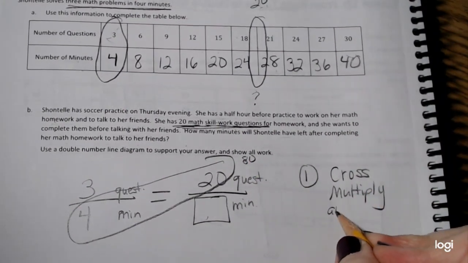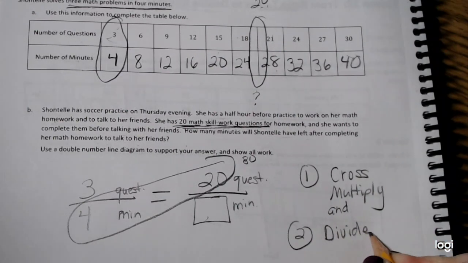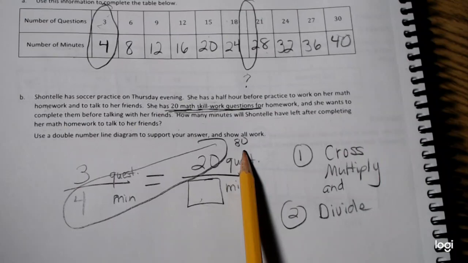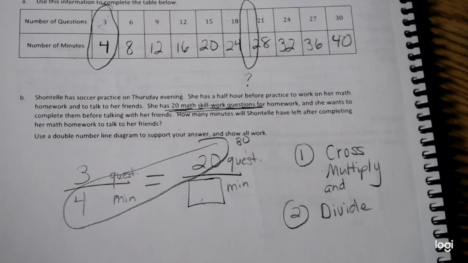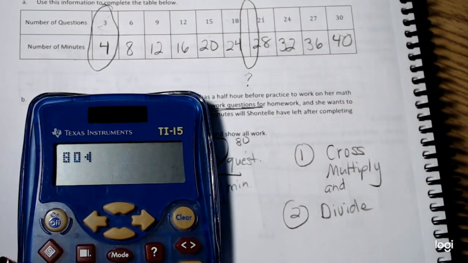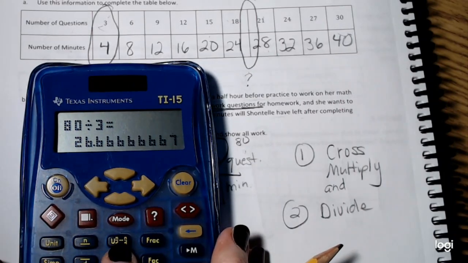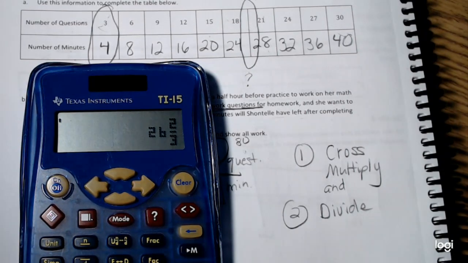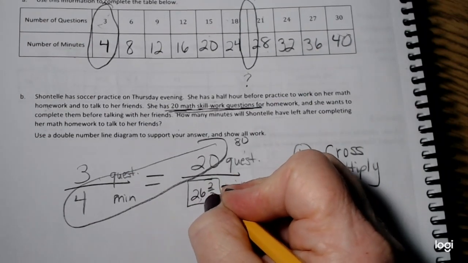What is our second step that we have to do? Our second step is to divide. So I have to take my 80 and divide it by 3. Okay, so let's get our calculator here. We had 80. We're going to divide it by 3. Ooh, it's a repeating decimal, so let's change it from a decimal to a fraction. So our answer is 26 2/3. Let's go ahead and write down here 26 2/3.